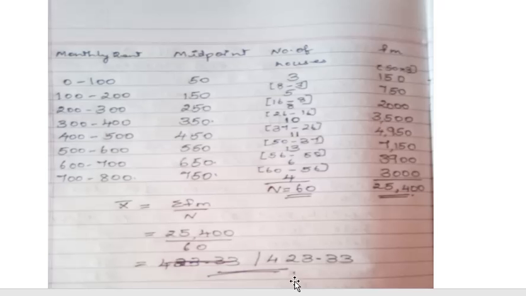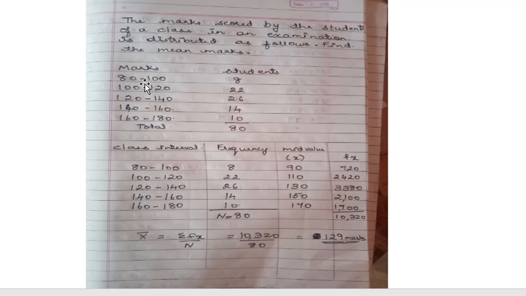So divide, you will get 4,023.33 rupees. So that is the answer. Okay, so this is below. When it is below, this is how to calculate. This first problem is of continuous data, no problem, all the values are given, find out midpoint and fx.